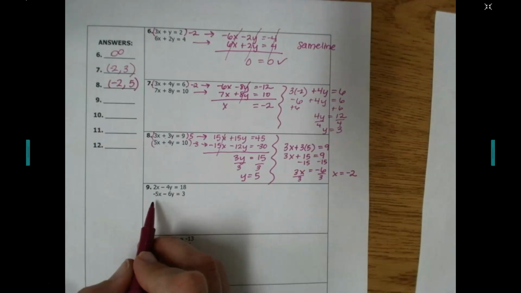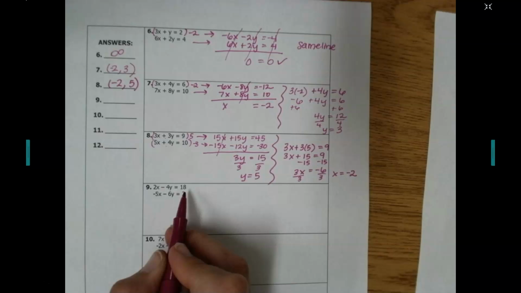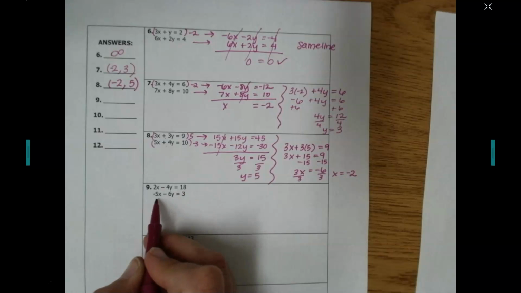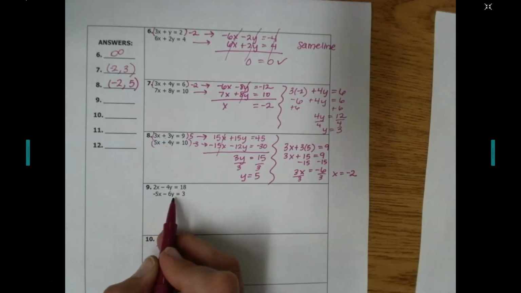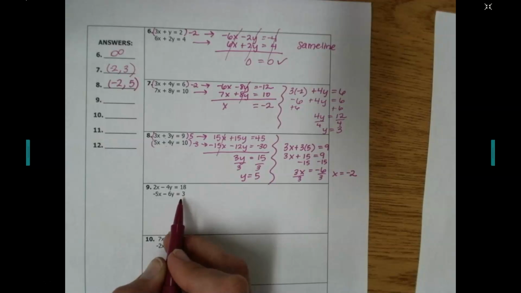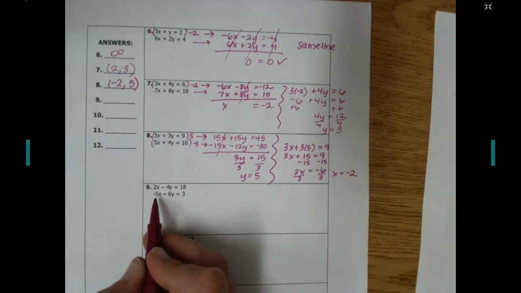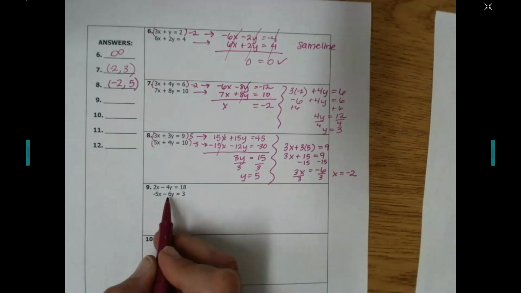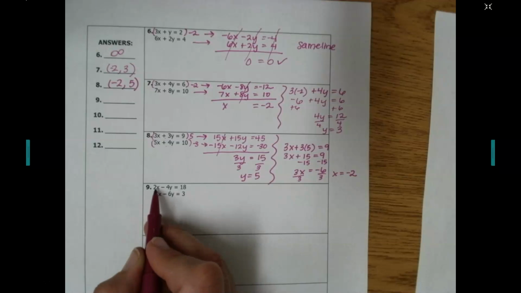All right, what about this one? Okay, we got 2x minus 4y equals 18, and then negative 5x minus 6y equals 3. Well, which one do we want to get rid of? Well, none of them are the same coefficient, but these two at least are different signs, right? So why don't we get rid of the x's?